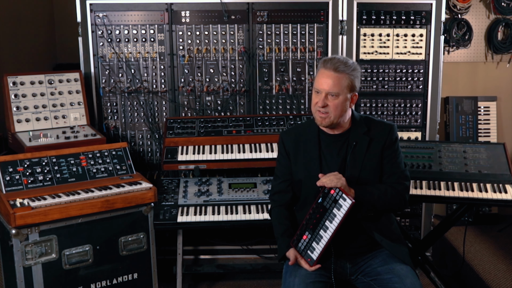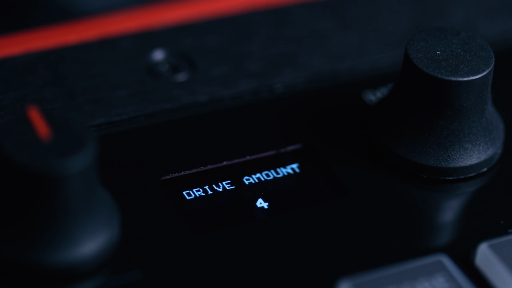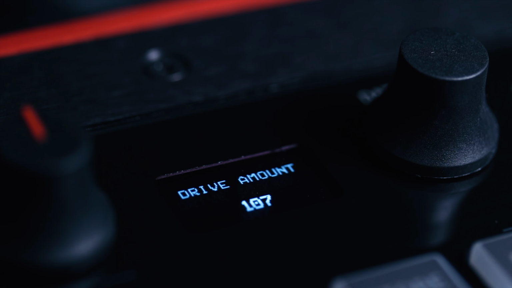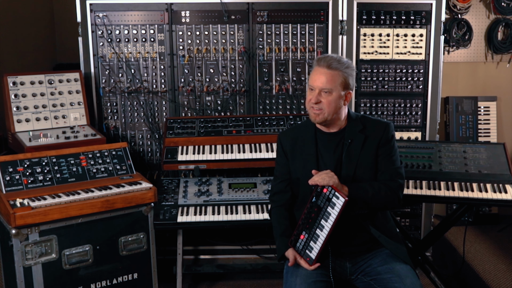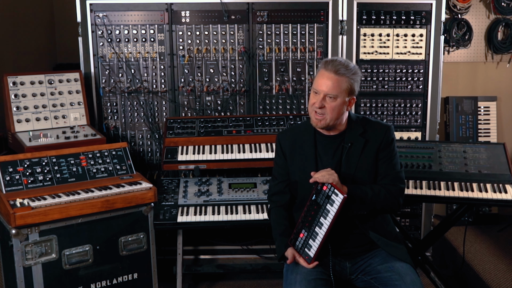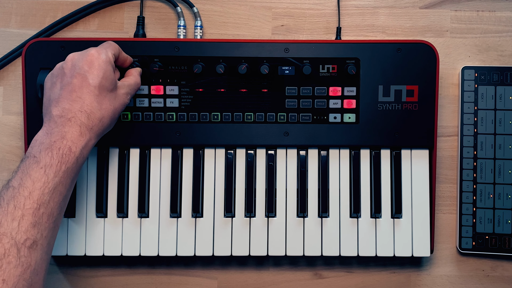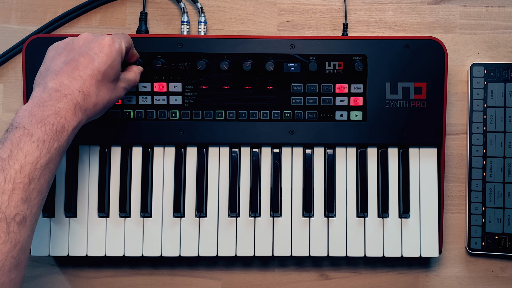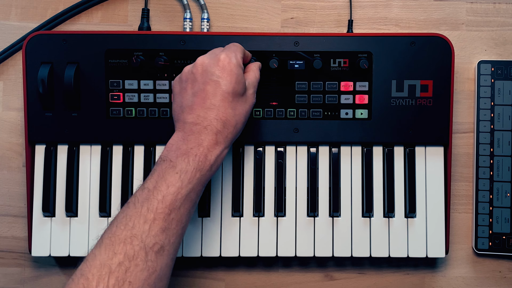There's also an aggressive analog overdrive circuit that can go from subtle saturation to screaming distortion. And of course, there's the sequencer and arpeggiator. The sequencer can have up to 64 steps per preset, and each step can automate over 80 synth parameters in addition to just the notes.